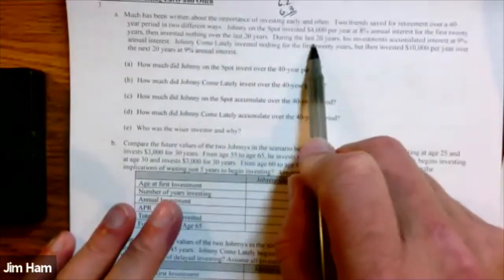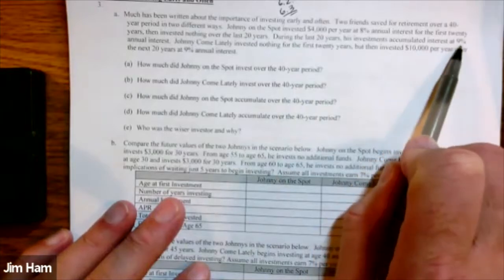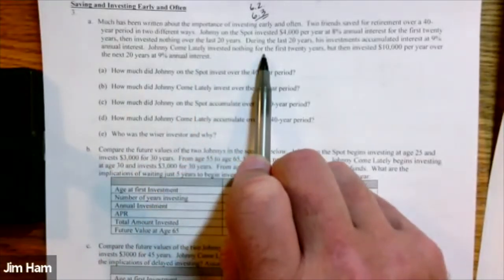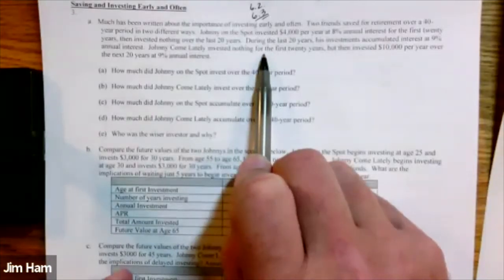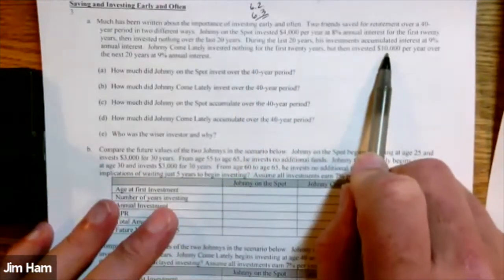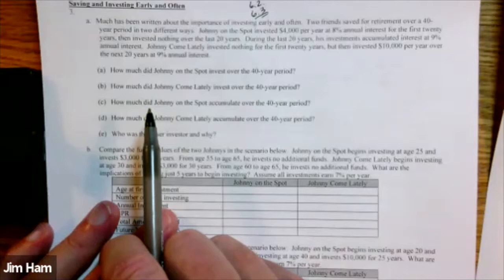Now, during the last 20 years, his investments accumulated interest at 9%. The other investor, Johnny come lately, didn't invest anything for 20 years, so he waited. If he was 20 to begin with, then he waited 20 years and started investing at age 40. So at age 40, he had $0 saved. But then he invested $10,000 a year over the next 20 years at 9% interest. And the question is, who has the most money at the end? Who was the wiser investor?